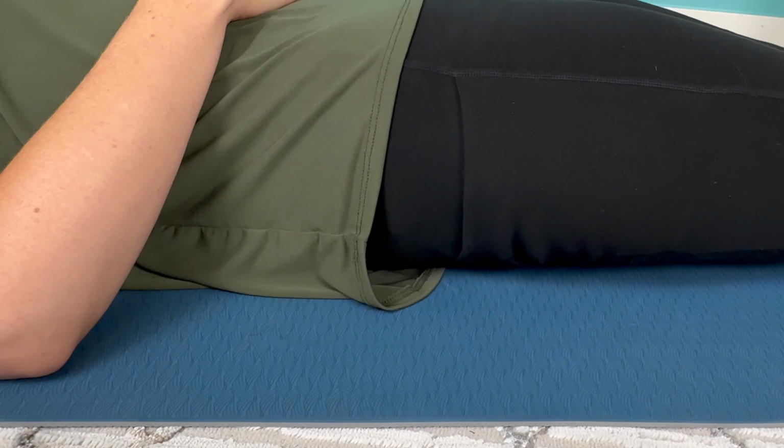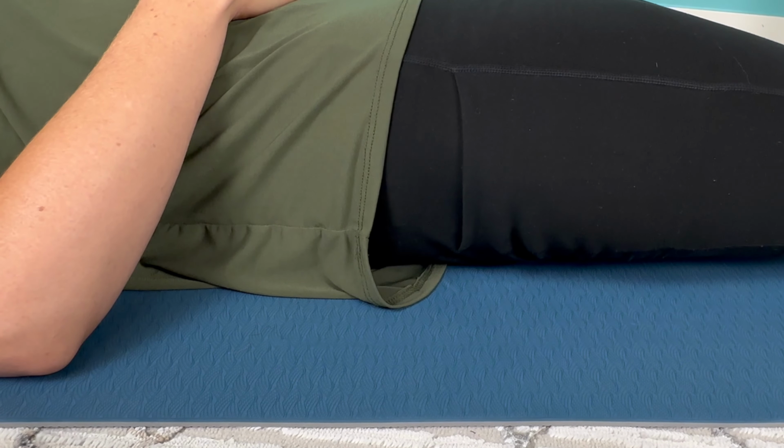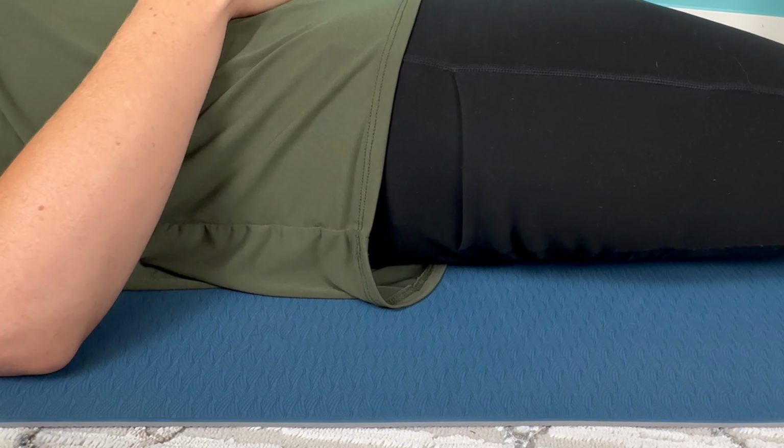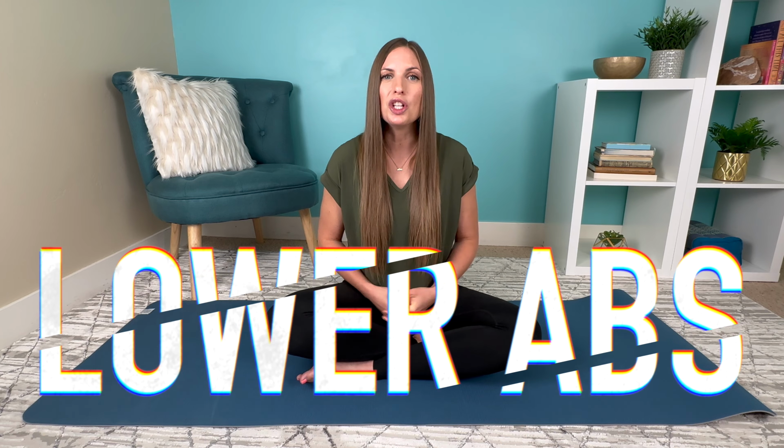To do this activation, we're going to hold this for 10 seconds, release, and then hold it for 10 more seconds, release, doing this 10 times total. This gradually over time is going to create a strengthening of this muscle group, which is going to support your sciatic nerve pain. The next muscle group we're going to address is the lower abs.